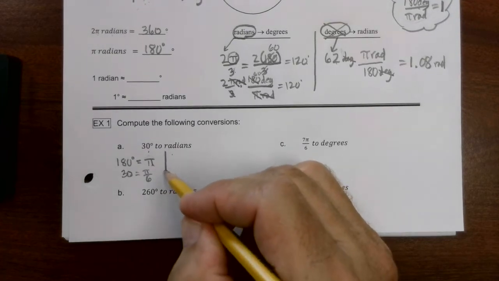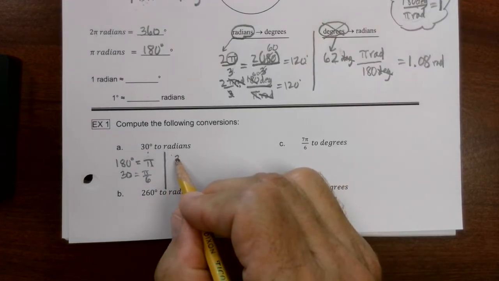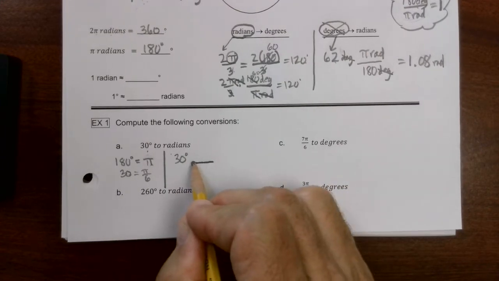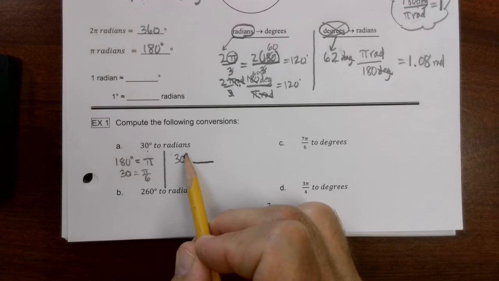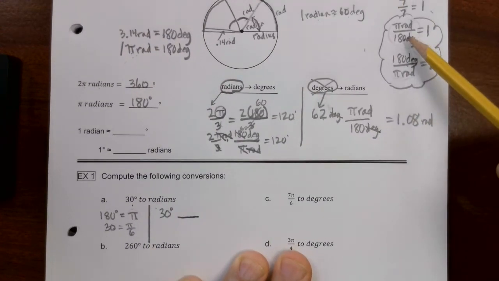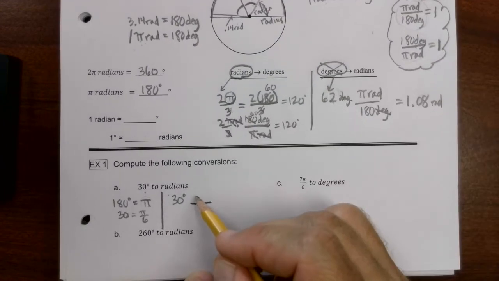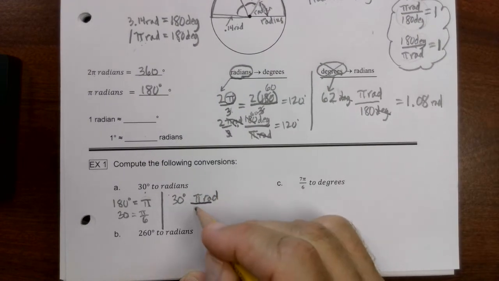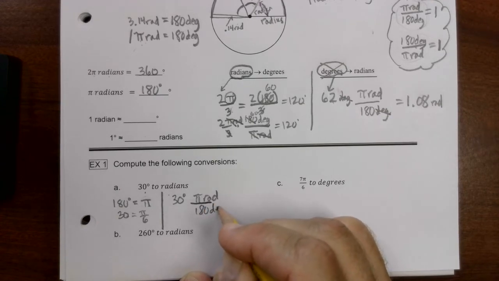I like that technique. Let me show you a different one. 30 degrees. What do we want to disappear? We want these degrees to disappear. So I'm going to come back over here, and I'm going to grab this one that has degrees in the bottom, and I'm going to go pi. Look at, I'm going to bring my units here, radians, over 180 degrees.